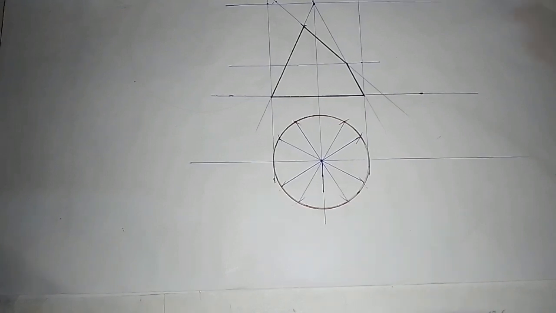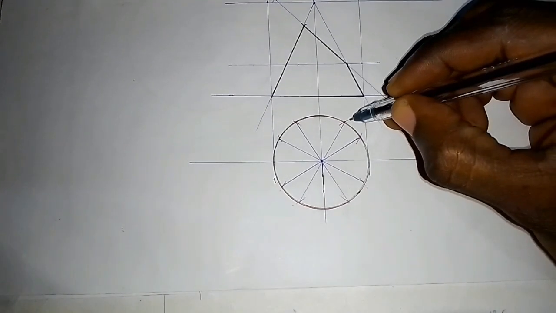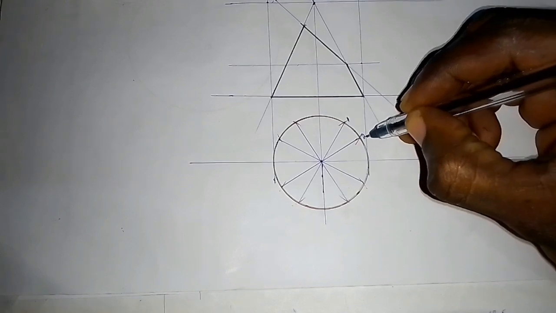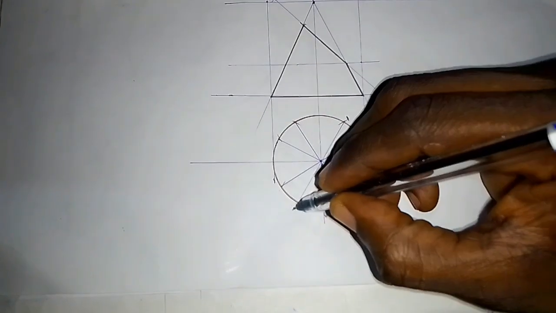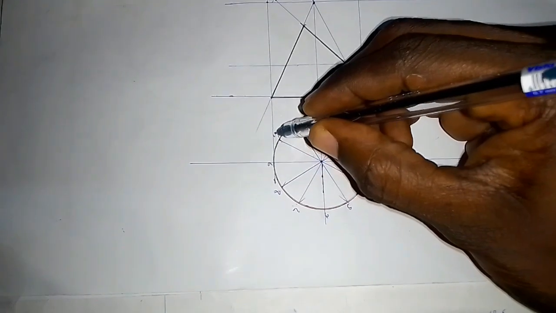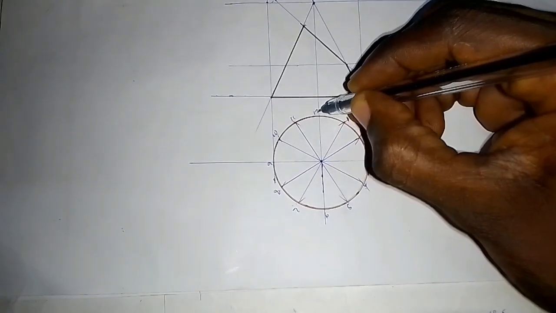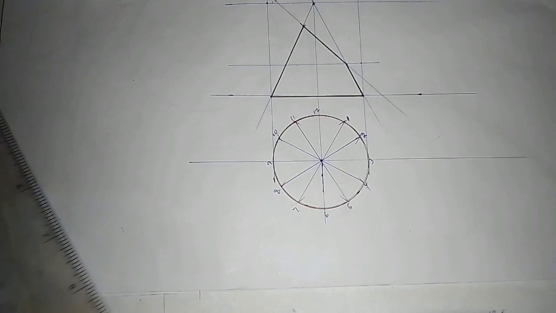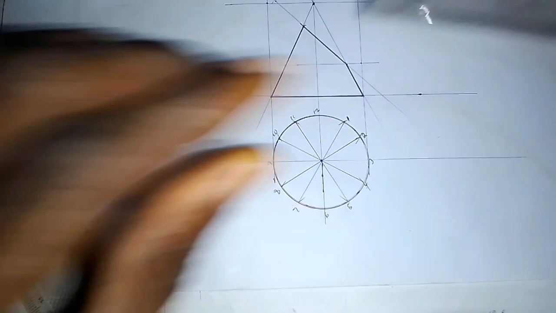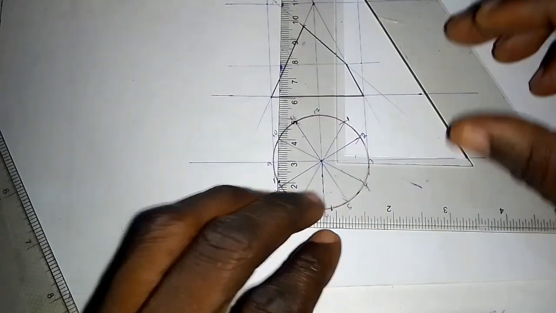So we are going to be numbering this circle like this: 1, 2, 3, 4, 5, 6, 7, 8, 9, 10, 11, and 12. So the next thing we are going to do quickly, we'll bring in our set square.